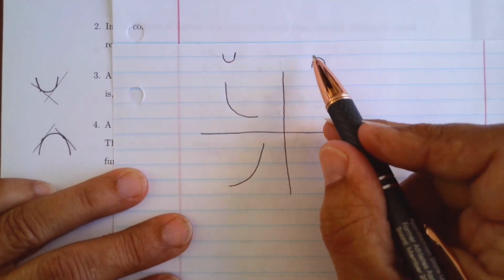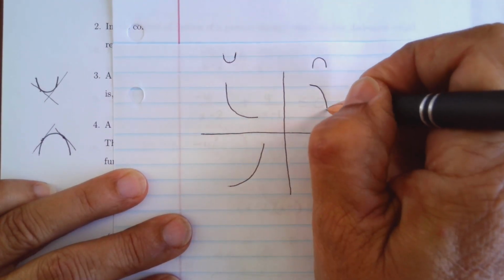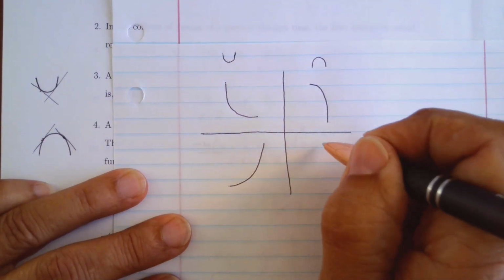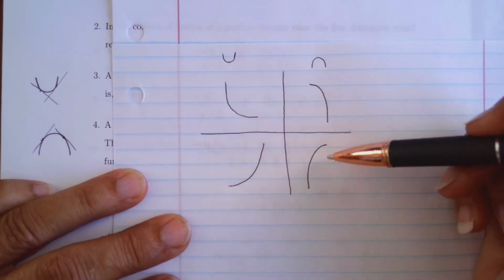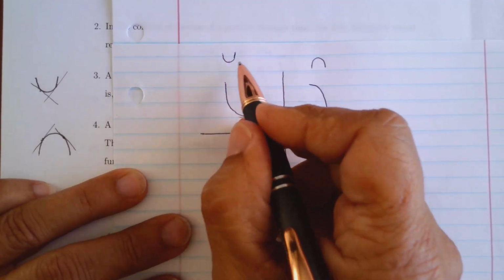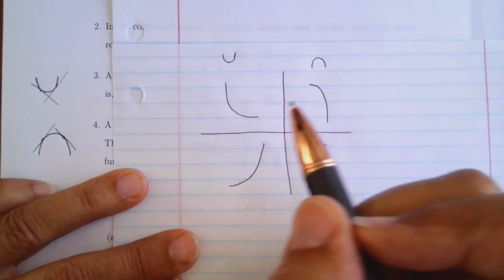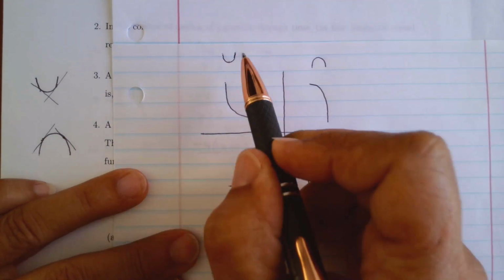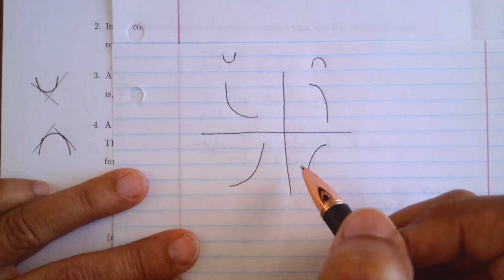Same thing over here. If we look at the concave down curve, the right-hand side looks like that, and the left-hand side looks like that. So both of these are considered concave down. When you look at the whole shape, it's very simple to see that's concave up, and that's concave down. But when you break them up into fourths and look at each piece, that might give you a little bit of trouble.